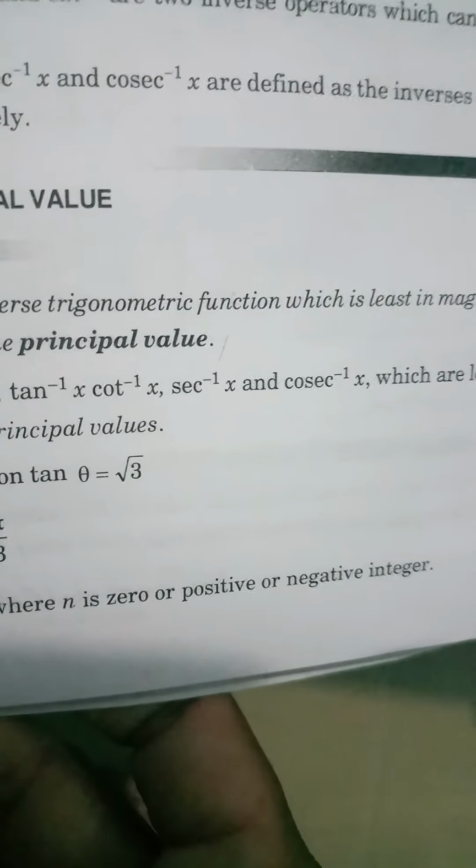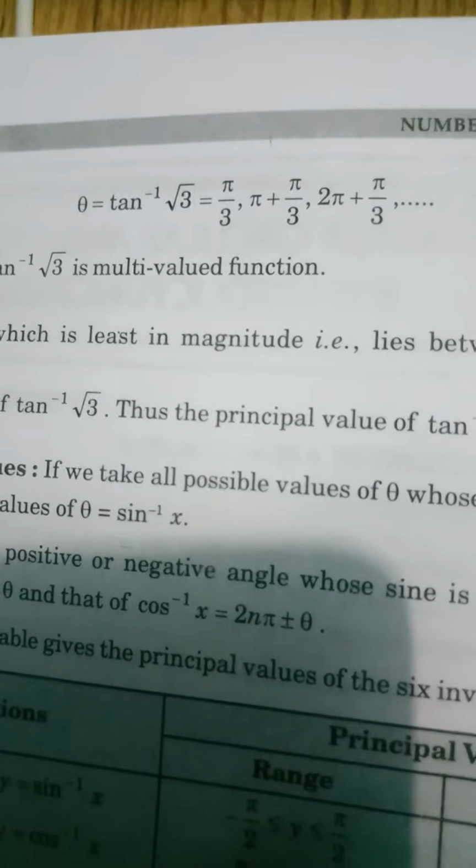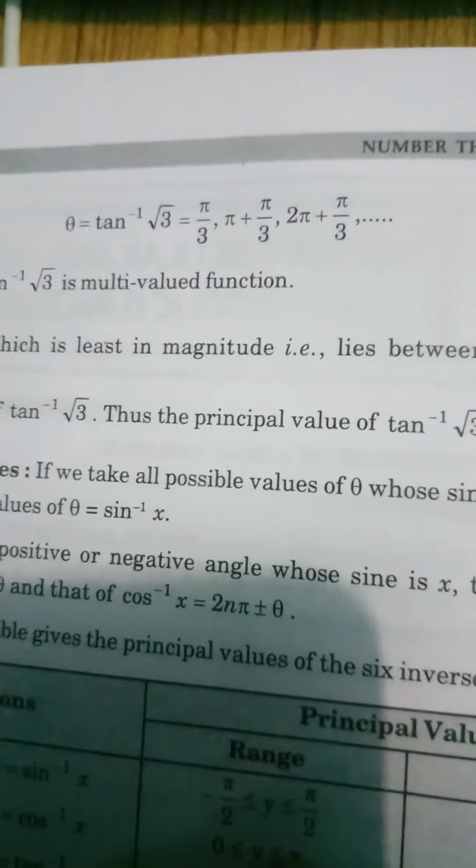Therefore theta equal to n pi plus pi by 3, where n is 0 or a positive or negative integer.